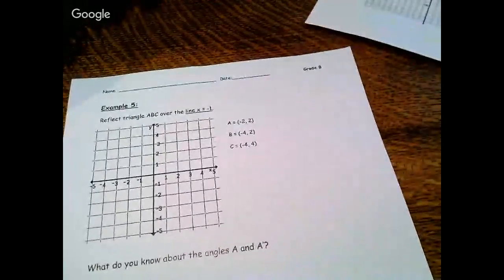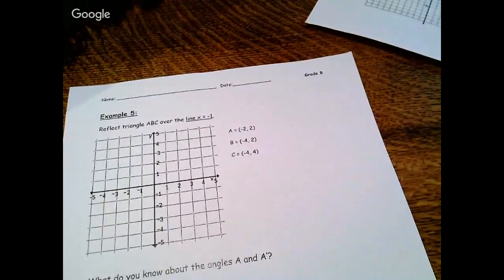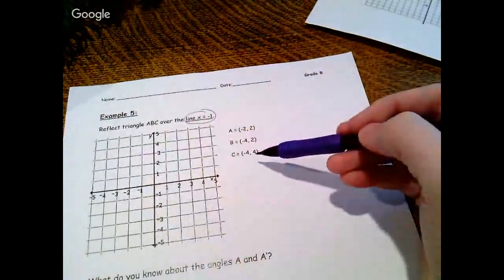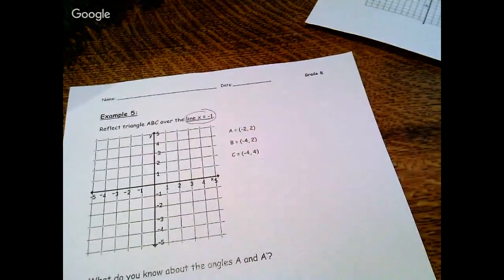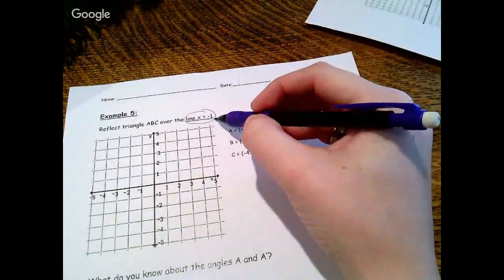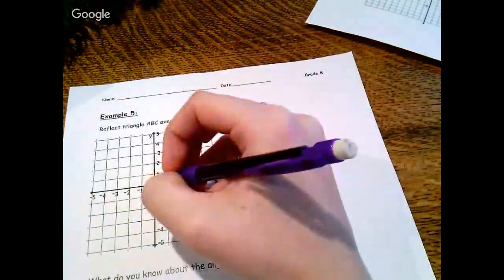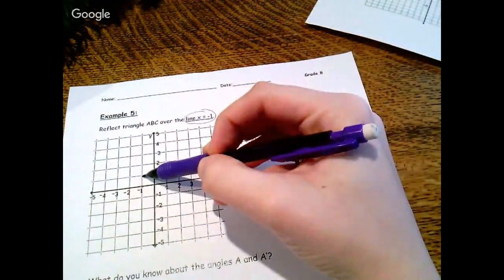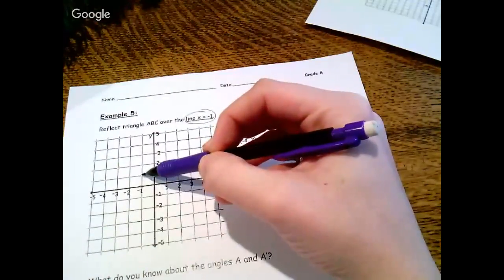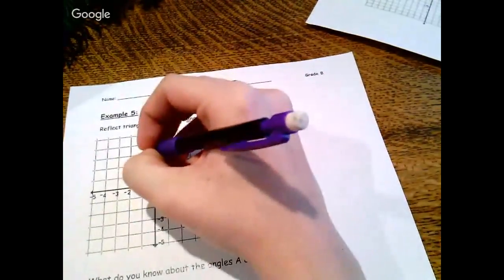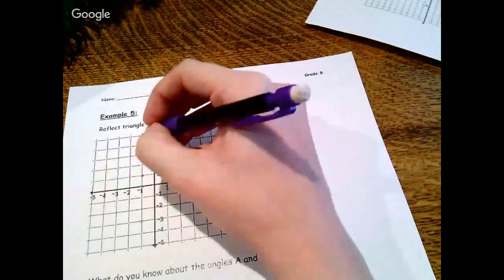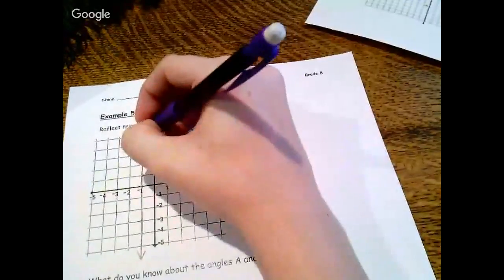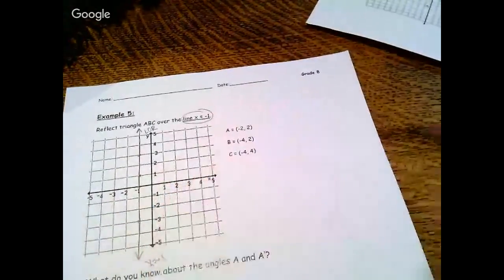All right, welcome back. Let's look at example 5. So this is reflect triangle ABC over the line x equals -1. So this means that the line of reflection is not the y-axis or the x-axis. It's actually another line that we can graph ourselves. So to find the line of reflection here, we're going to find where x equals -1. And x equals -1 is right here, right? So this point has an x value of -1. Do you agree that this point also has an x value of -1? Absolutely, right? Because this is the point -1, 1. So all of these points on this line are on the line x equals -1. So that's my line of reflection. So this line right here is my line of reflection, and that line is x equals -1.